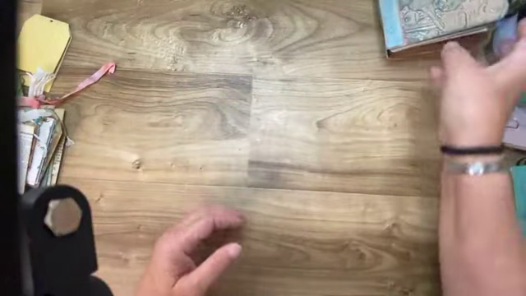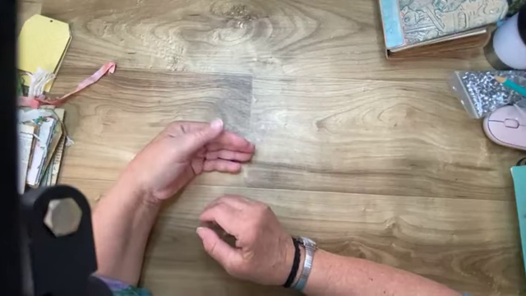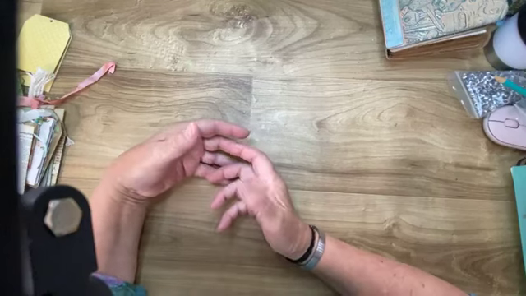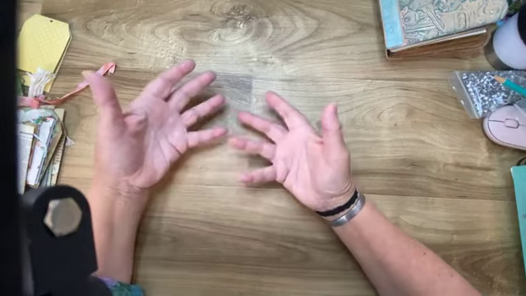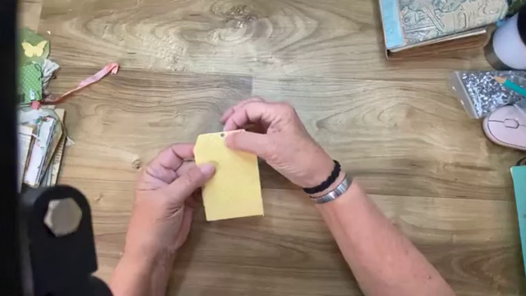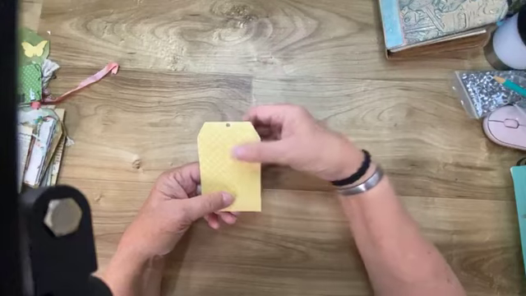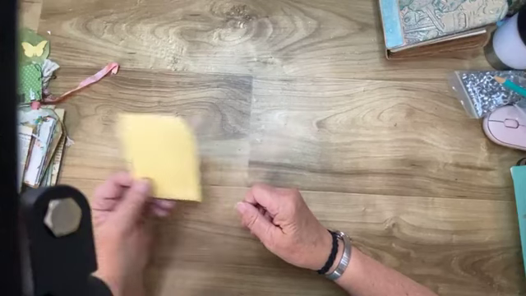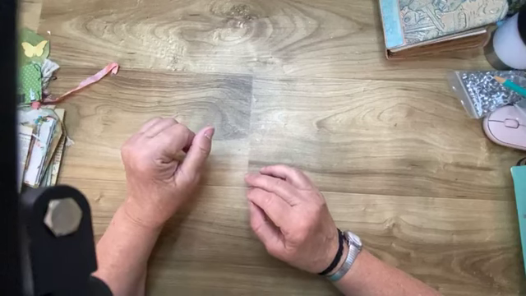In a team meeting I asked what makes something a tag, and we came up with this: it has a place for you to hang it from something, like a hole to attach it or make a decorative loop. So we are going to see different ways you can use them in your journal.